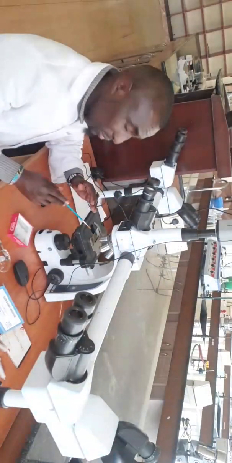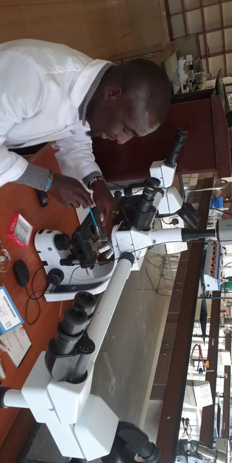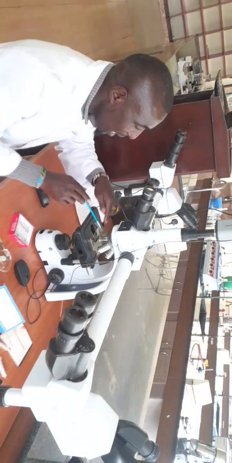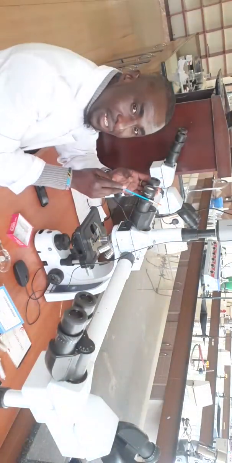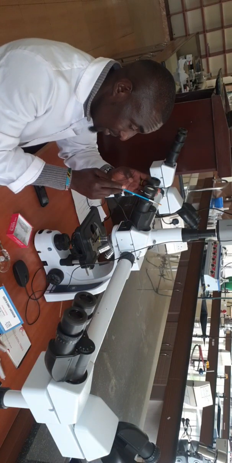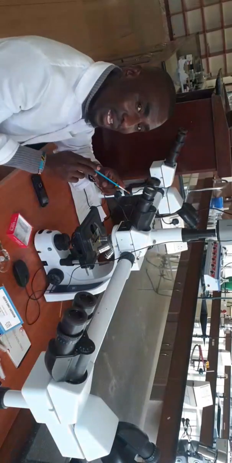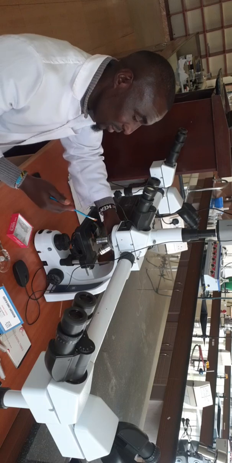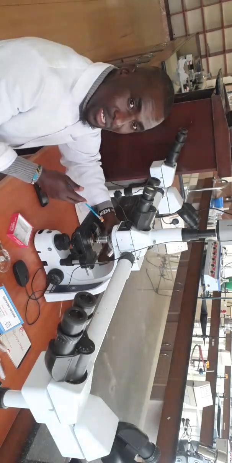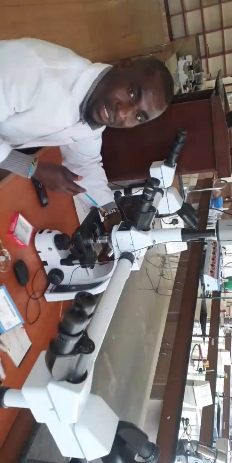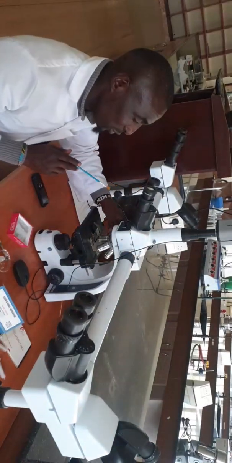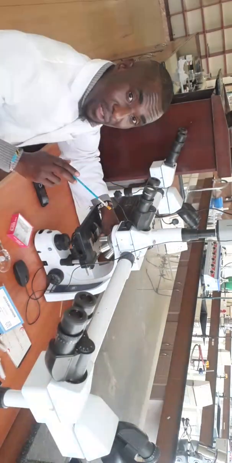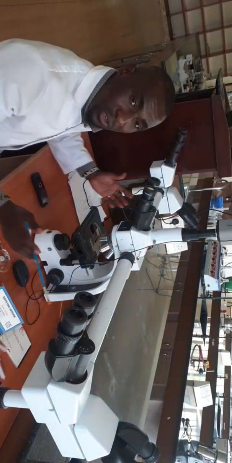When you are working with a times 10 objective and a times 10 eyepiece, magnification will be times 100. And that's how it goes up to times 1,000 when using times 100 times 10. So that's the technique of how to use a microscope and the parts involved.